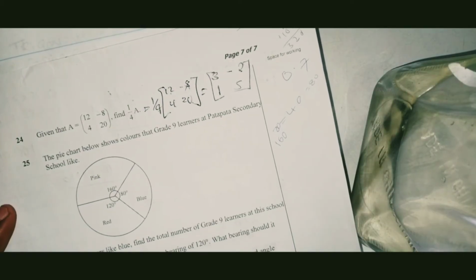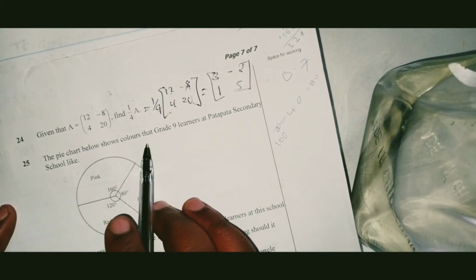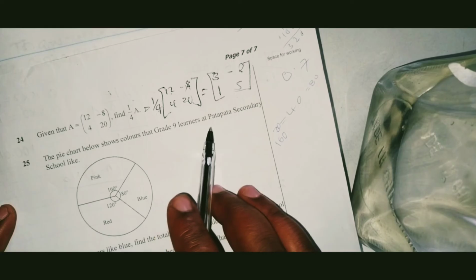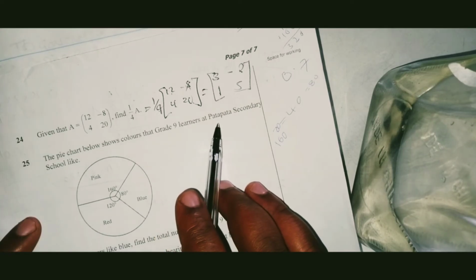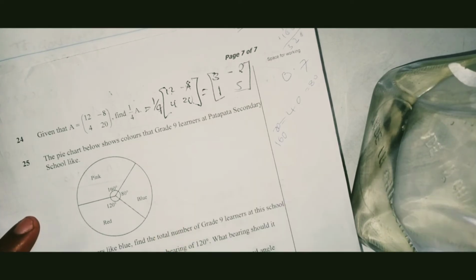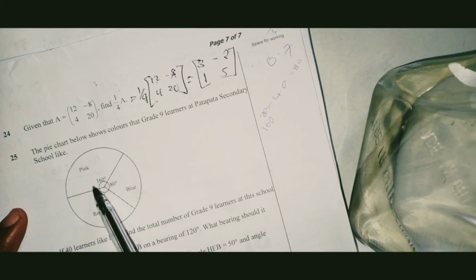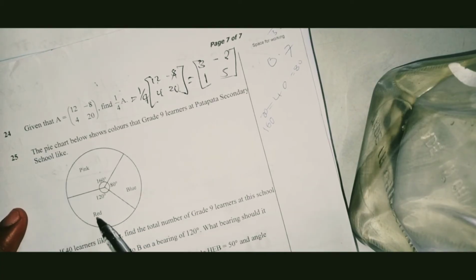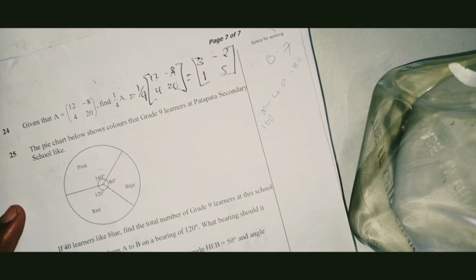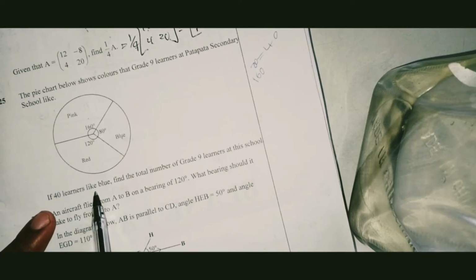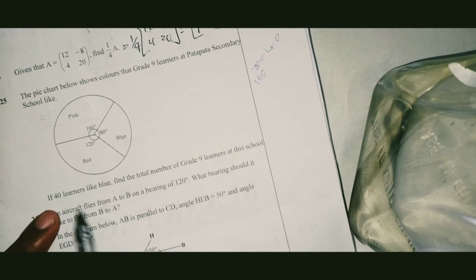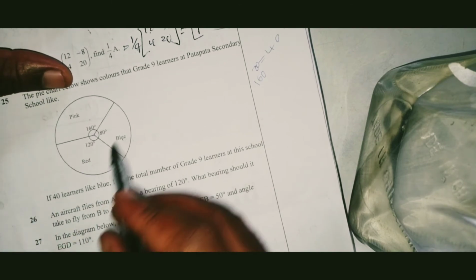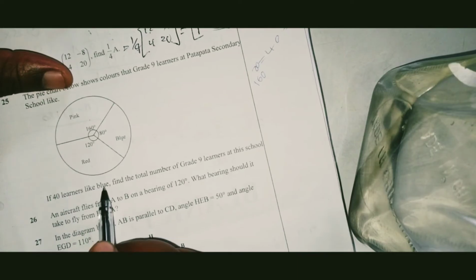The pie chart below shows colors that grade 9 learners at Patapata Secondary School like. You have got these that like pink, red, and blue. If 40 learners like the blue color, find the total number of learners at this school. So what we are saying is that 40 learners like the blue color.